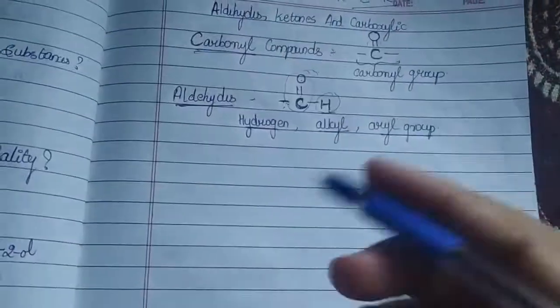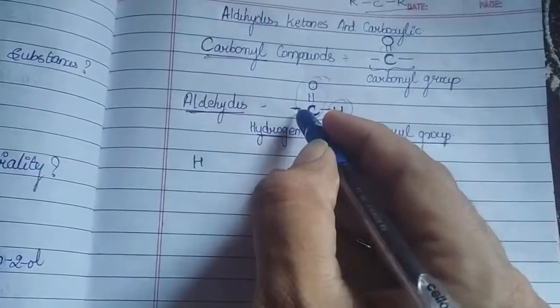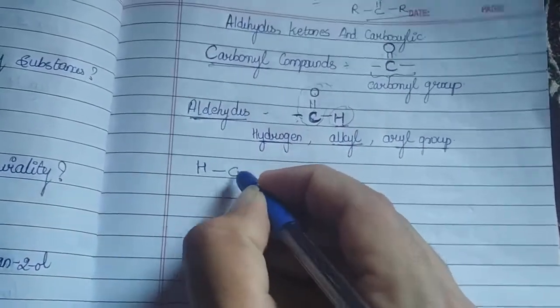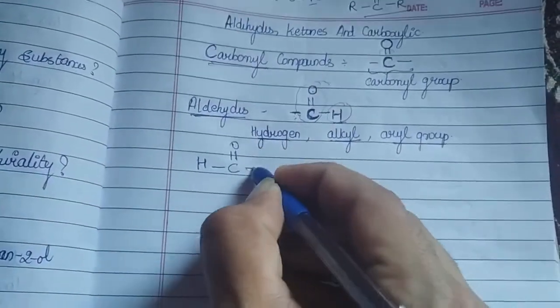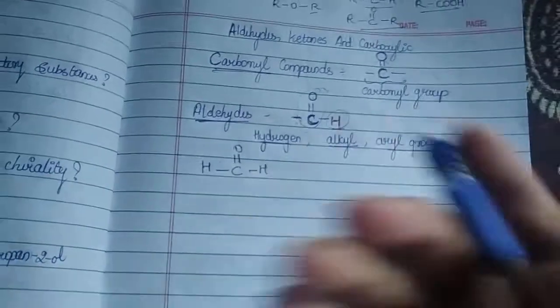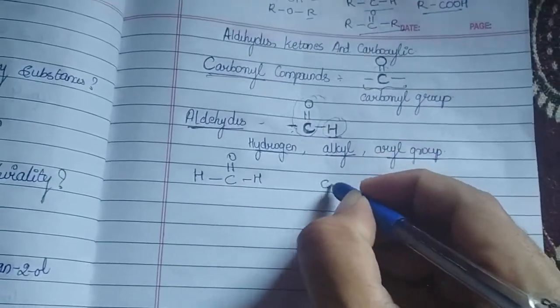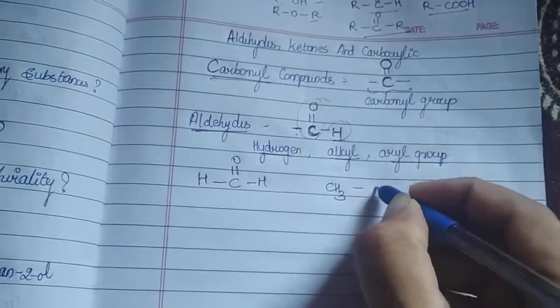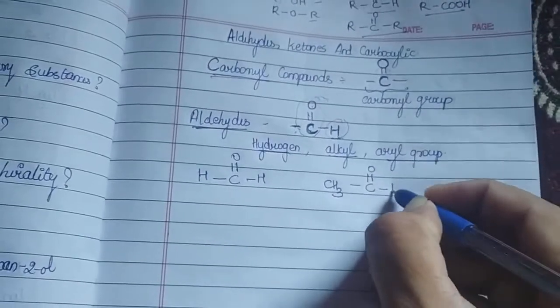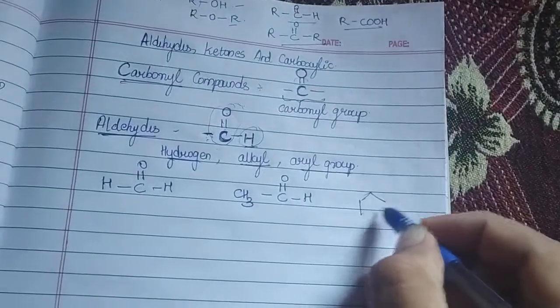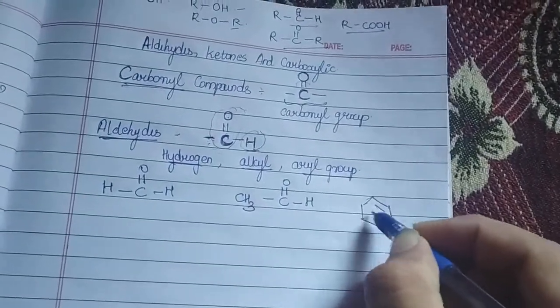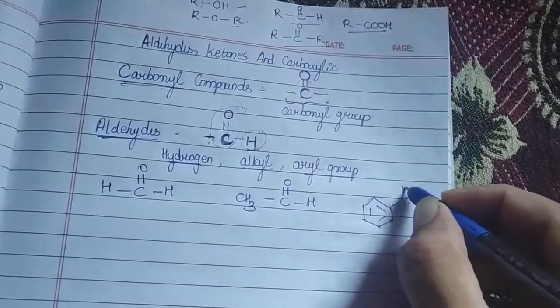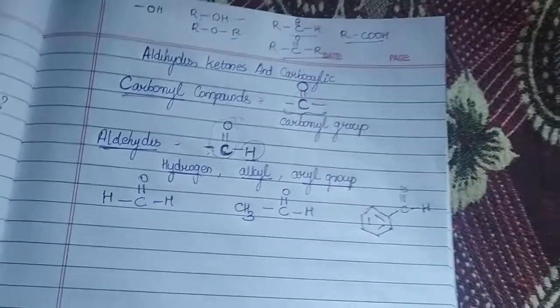That means you can get the formulas when I write H over here. H, C double bond O, H, I can write. When I write an alkyl group, let me choose a CH3 group: CH3 C double bond O H. Similarly, when I choose an aryl group, let me take my benzene ring, which has been attached to your aldehyde group. Are you getting the difference?